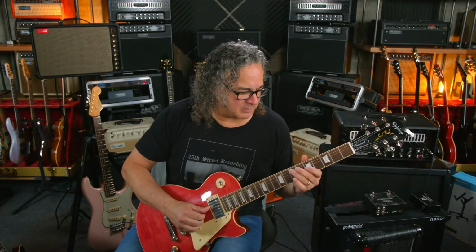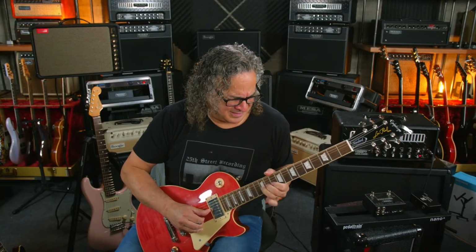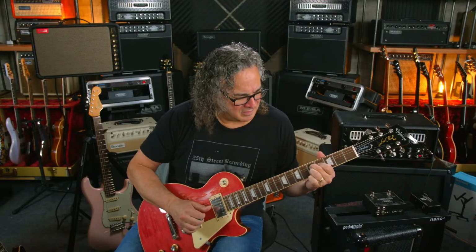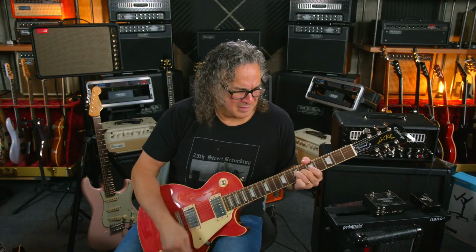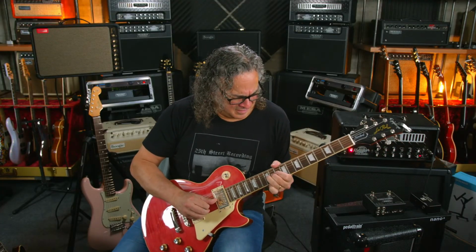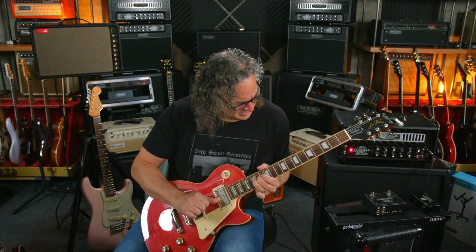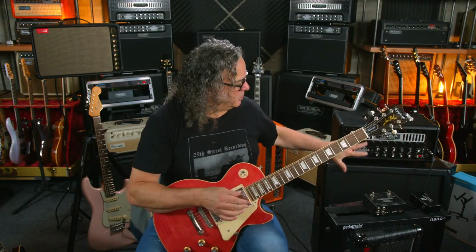One of my favorite places to live with the Badlander amp. So what we're doing is using the power amp section being nice and hot.